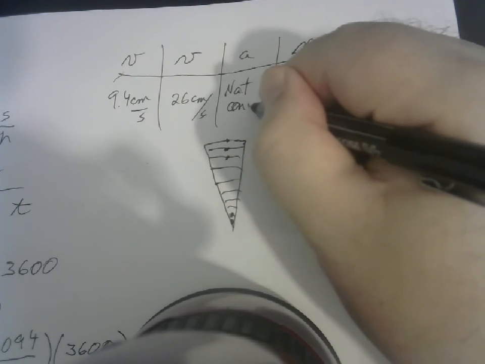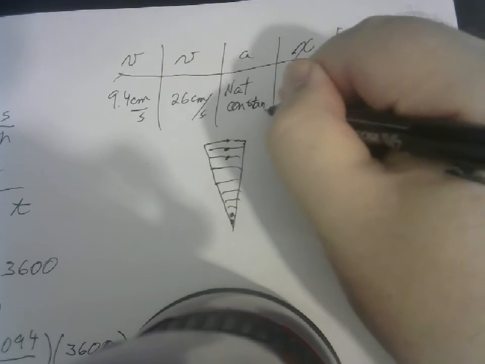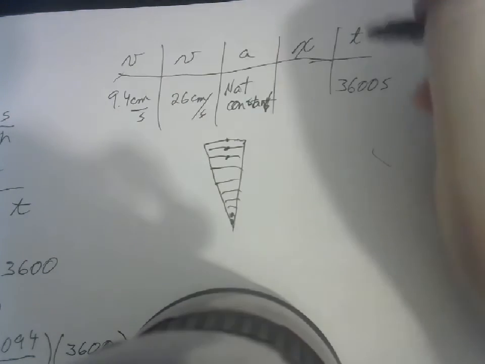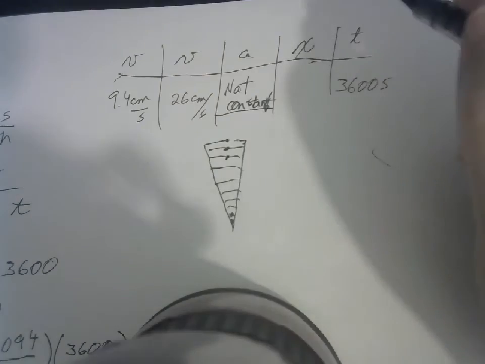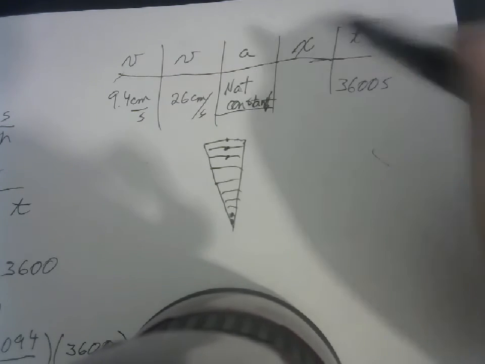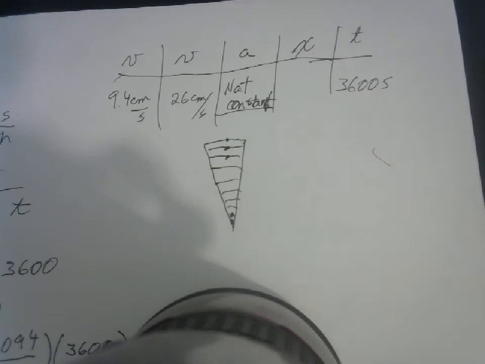And so my use of the VVAXT equations was not entirely appropriate because the acceleration is not constant. For now, I will just leave it as it would be considerably more difficult.